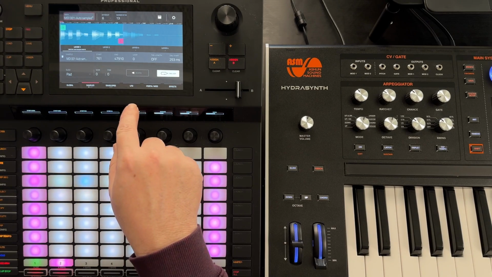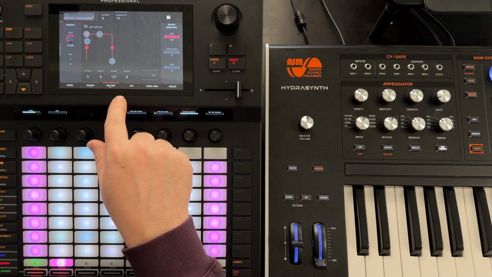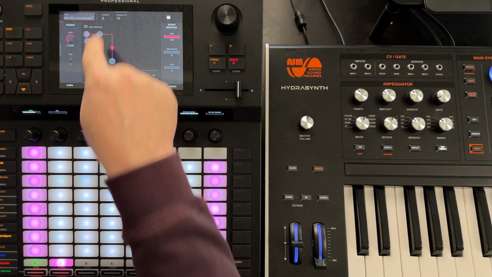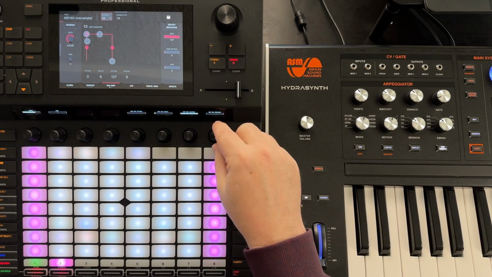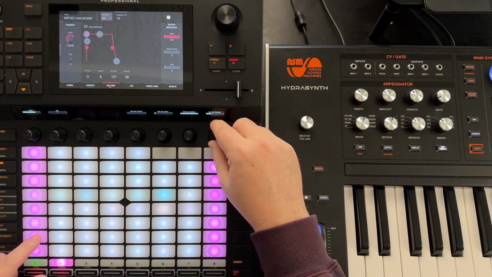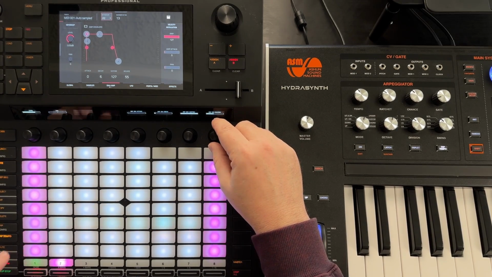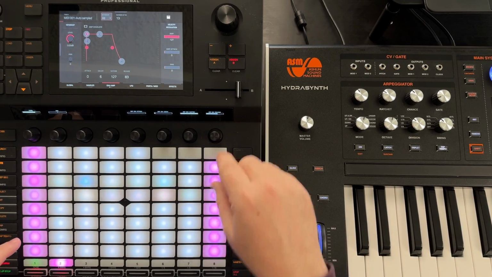The other thing we need to do to this is we didn't capture that release. So if I come over here to the envelopes, all we need to do is set the key group to all. And then we can adjust the release time on this a little bit so that we get that kind of ringing out afterward. So let's bring this up. That sounds about right.